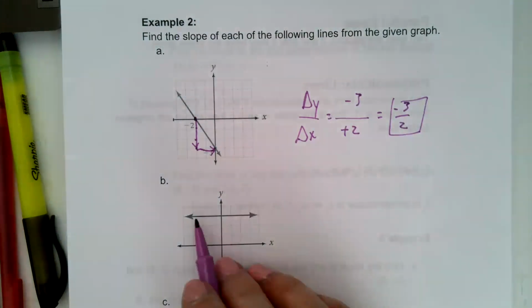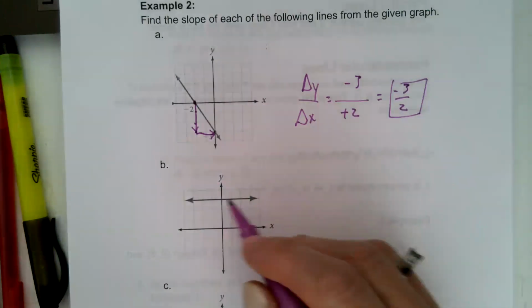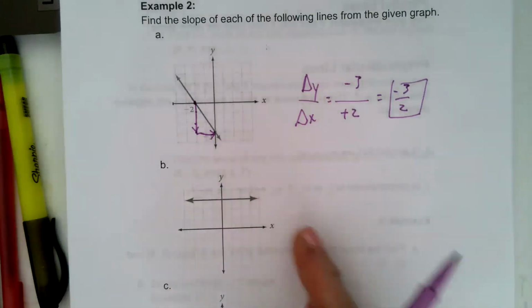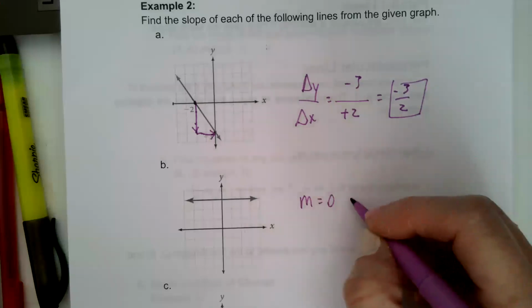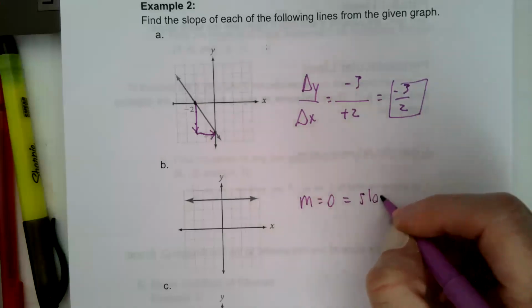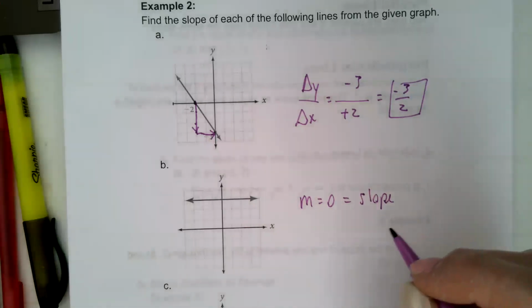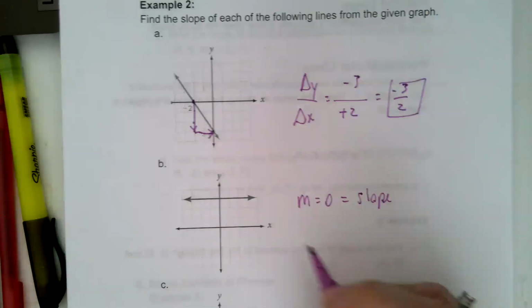The next one, you can visually see that there's no slope and it's 0. It's not like it's vertical, but it's no slope. So the slope is 0. We give slope the letter M, and you'll see that when we start to write our linear equations, we use an M to represent the slope.